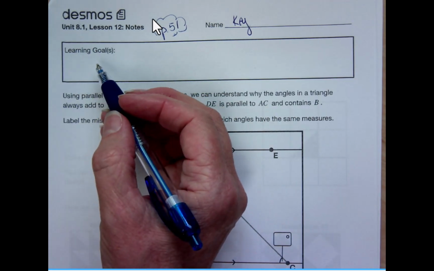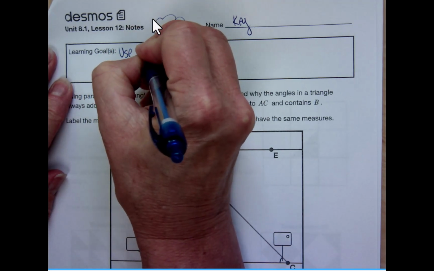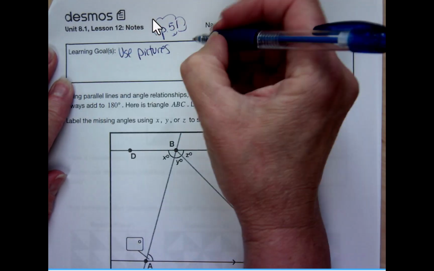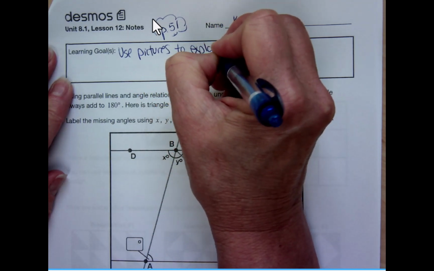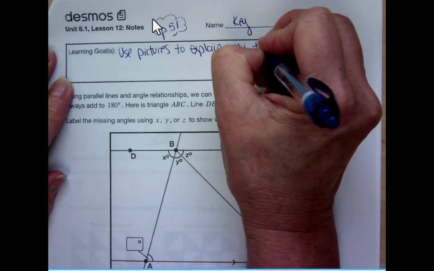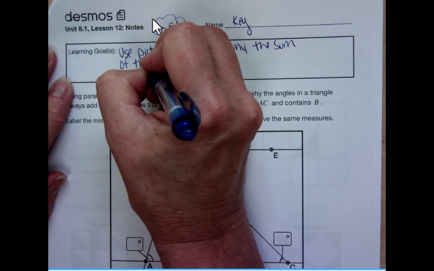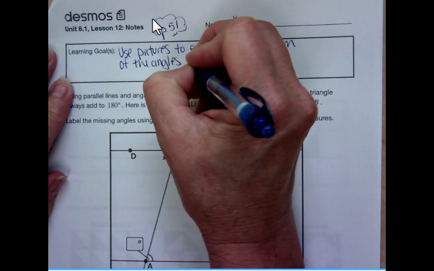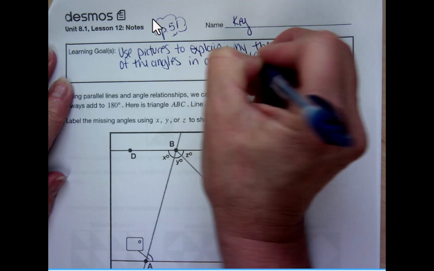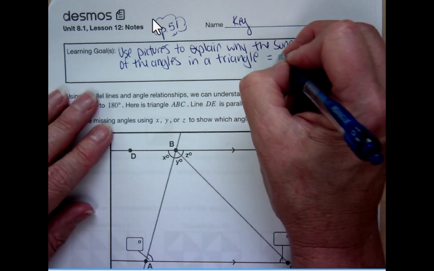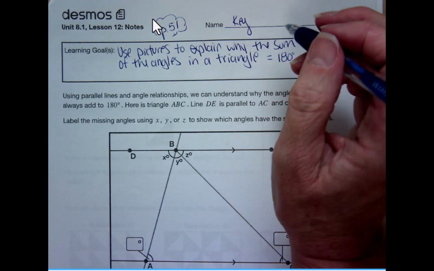So our goal in this lesson is to use pictures to explain why the sum of the angles in a triangle equal 180 degrees. That's any flat triangle that sits on a plane.